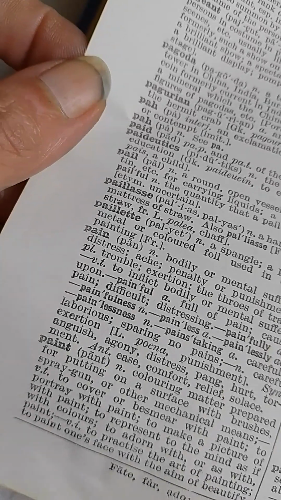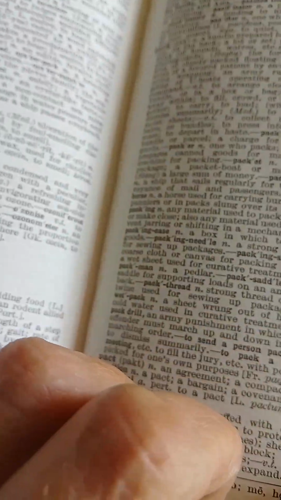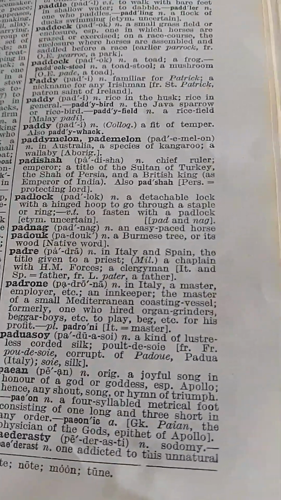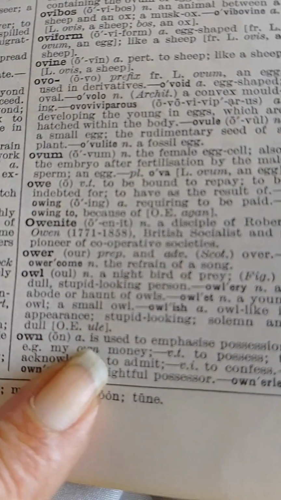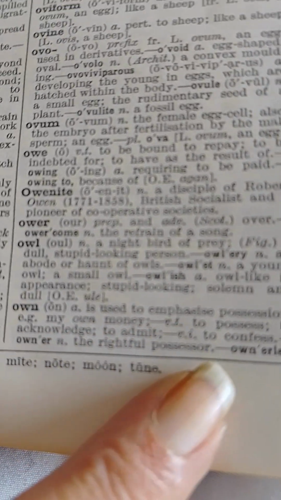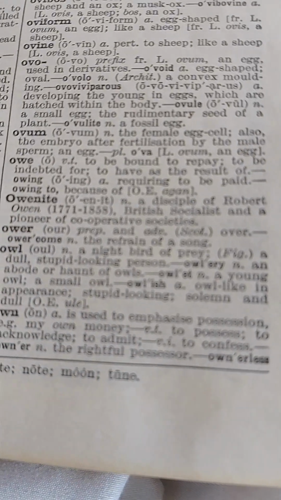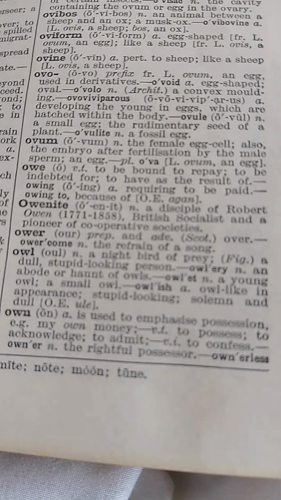No, it's not there. Not there. Right, so what's that? And then we go away from the P's and we go to own. So then it's got about possession. The rightful possessor. So no one's got a right to possess another soul. We know that's the law.